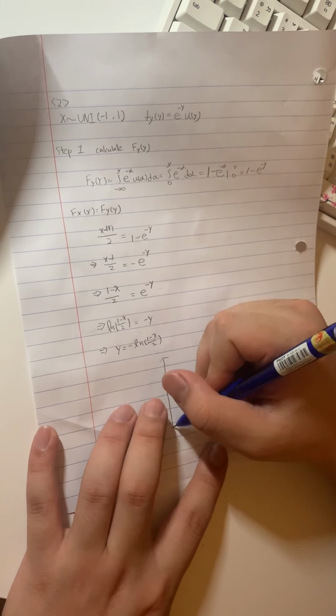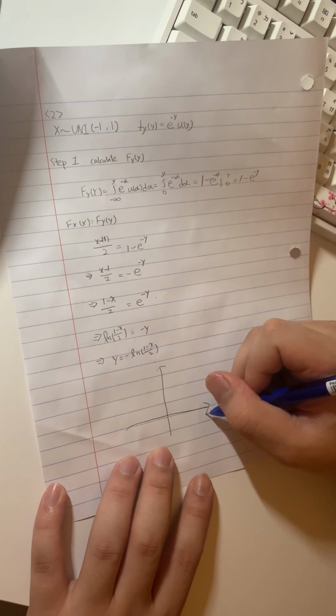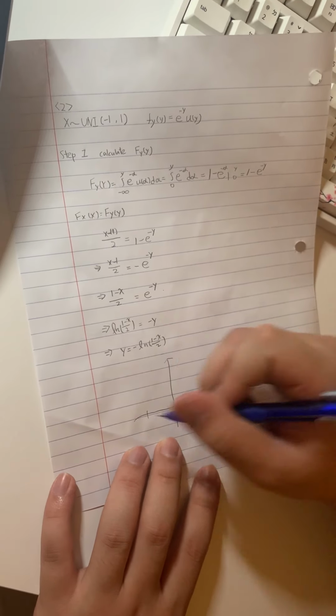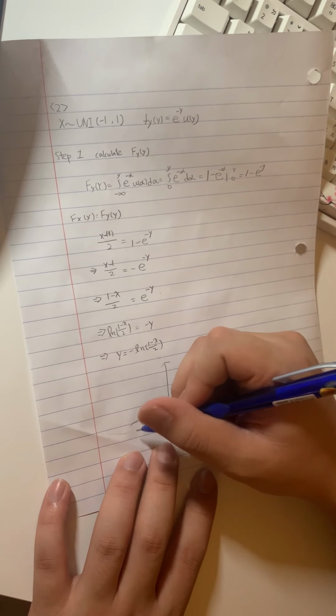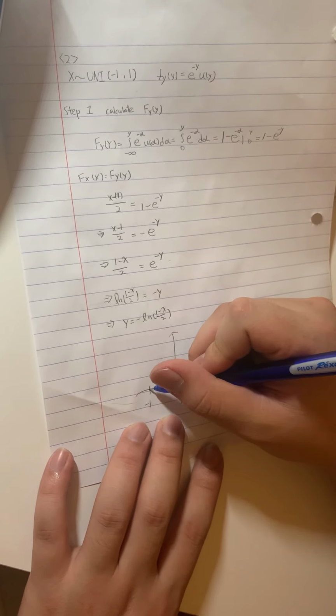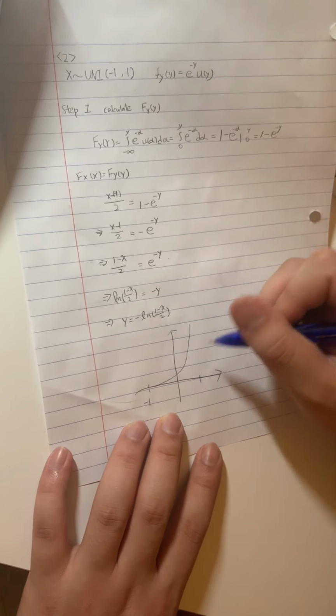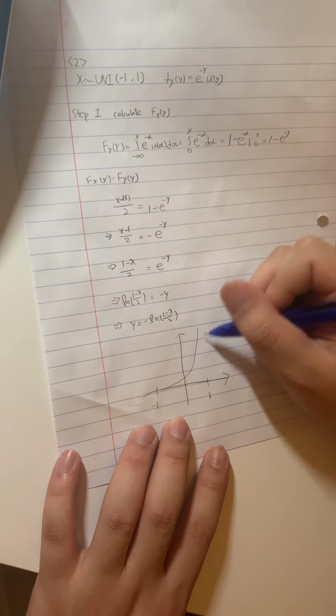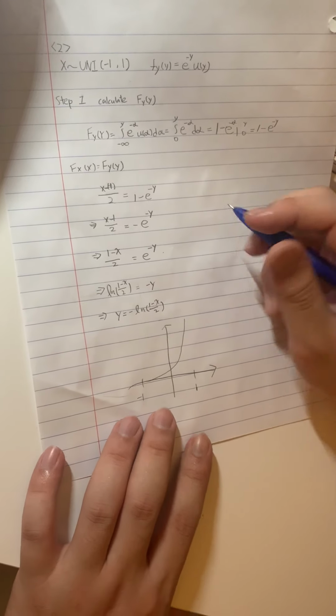So we can draw the figure of g of x, which is 0 when x is smaller than -1 and goes exponentially up, and at 1 it will go to infinity. And that's all. Thank you.